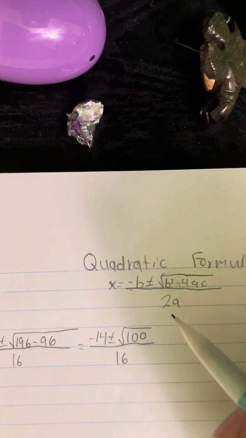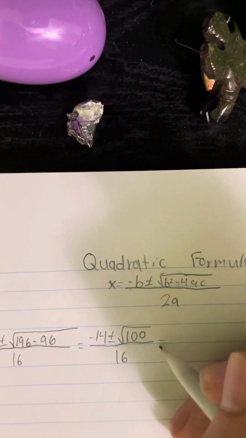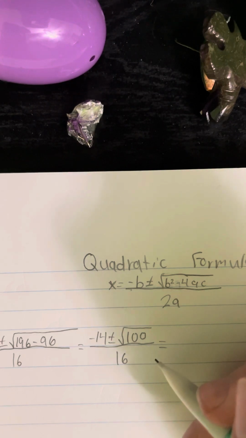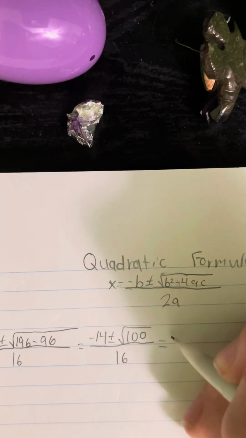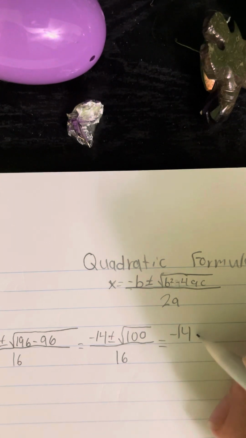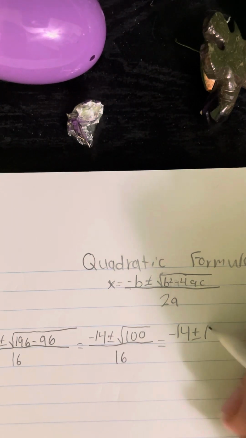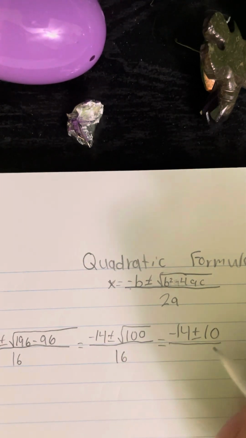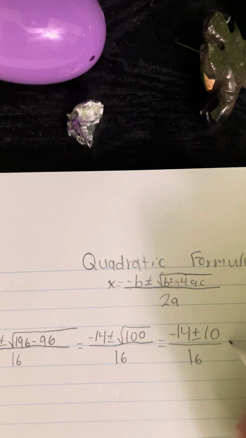Now, in the quadratic formula, it's not always going to be even. You may just have to simplify the radical. But now we get minus 14 plus or minus 10, because the square root of 100 is 10, over 16.